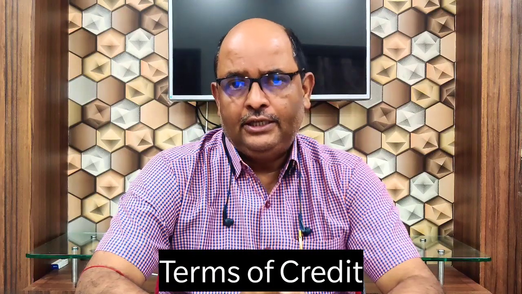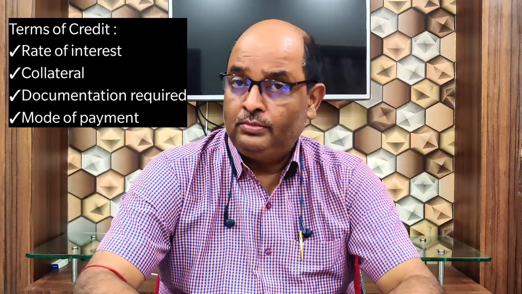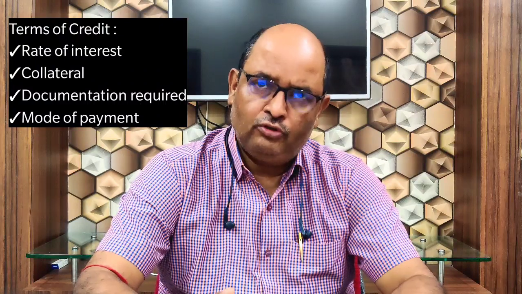Terms of credit refers to the conditions that are attached to a loan. These may relate to rate of interest, collateral, documentation required, and mode of payment. All these things are discussed and finalized before a loan is given. At what interest rates the borrower is accepting the loan is clearly specified in every loan agreement. Accordingly, the borrower pays the interest besides the principal amount.